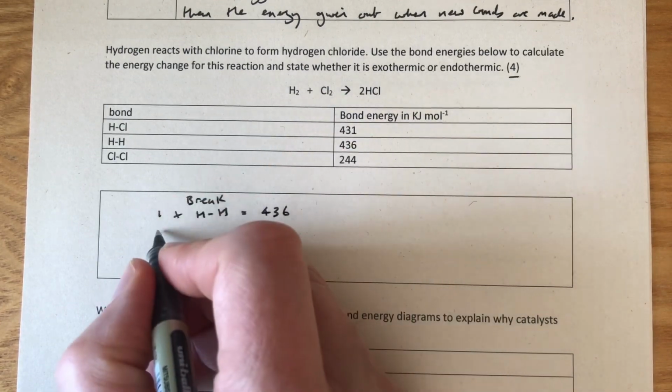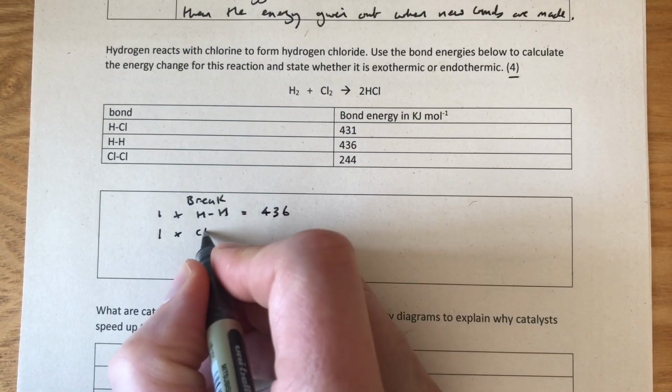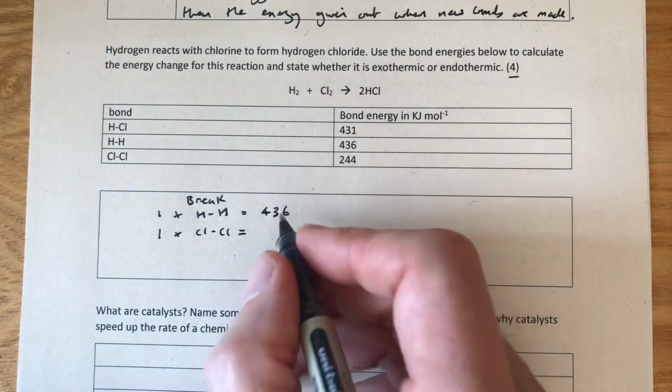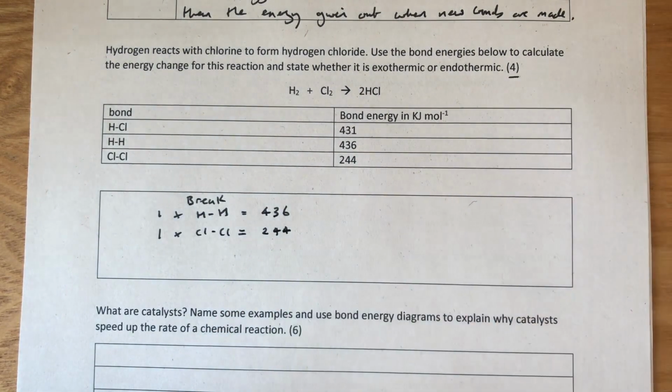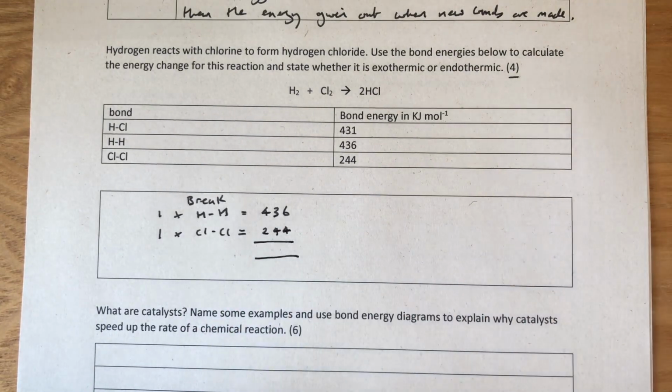We've also got a chlorine bond, just the one of them. If there was a 2 before, it would have 2, but there isn't, it's just the one. 1 times chlorine-chlorine bond. And so that equals, looking at this table, 244. You're always given these bond energies, you don't need to learn them. Okay, so if we add those two together, that's the total energy needed to break bonds.